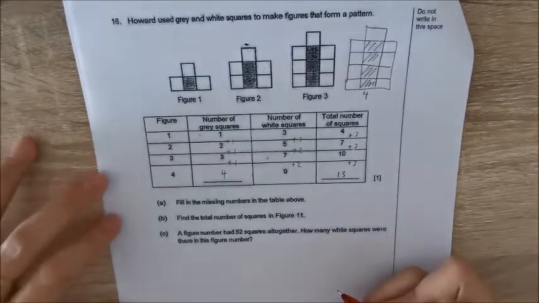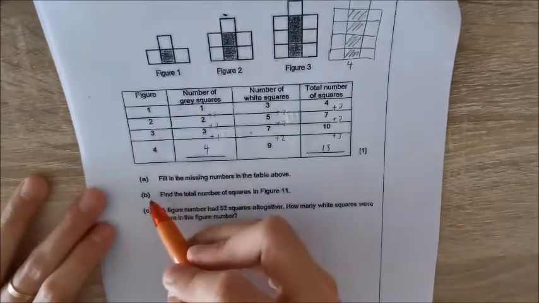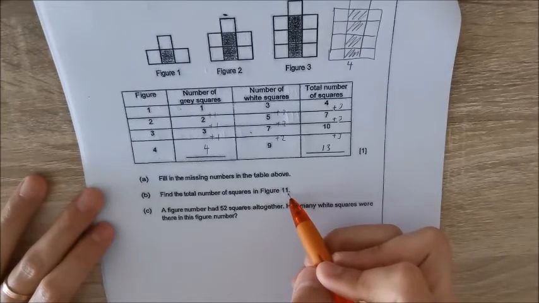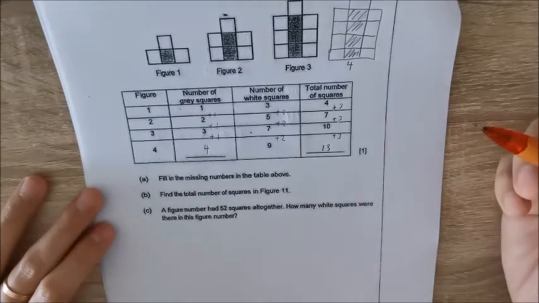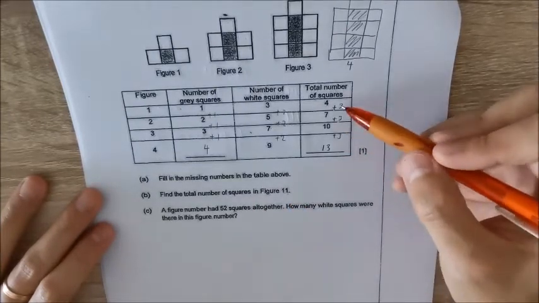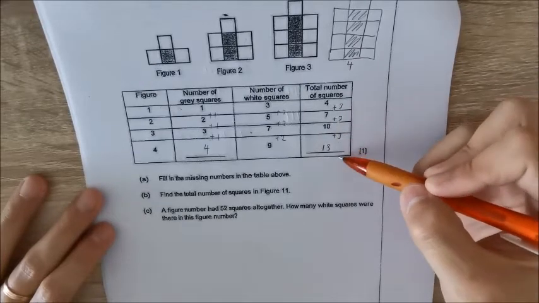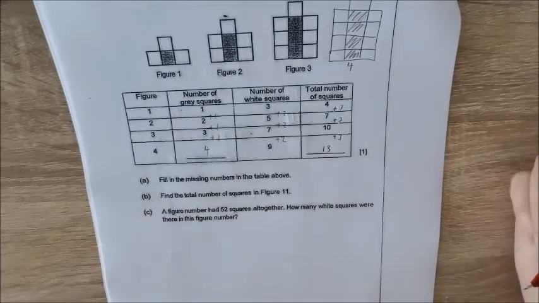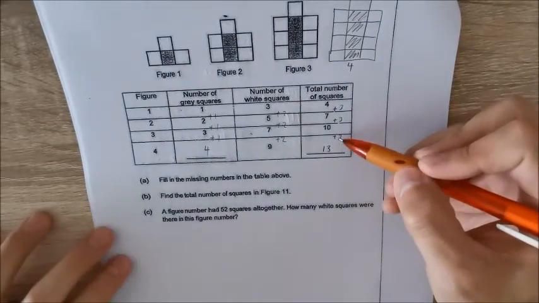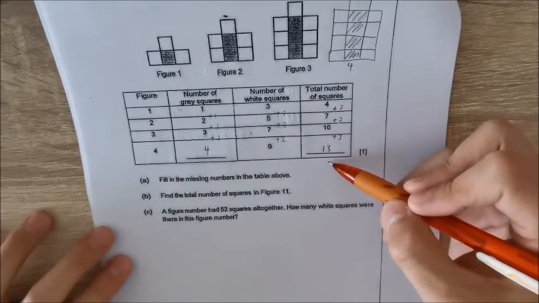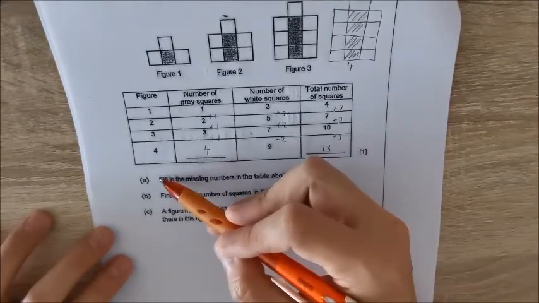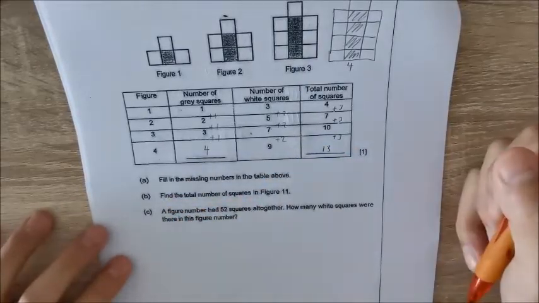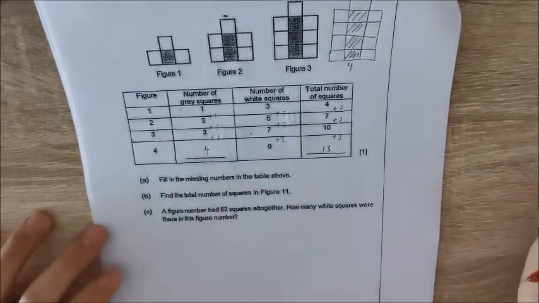Next, if we look at B, find the total number of squares in figure 11. What we can do is that, guys, it's always plus 3, plus 3, plus 3. A method that is very time consuming, but guaranteed to get the correct answer, is that you just keep adding. So figure 5 will be plus 3, will be 16. Then figure 6 will be 16 plus 3, 19. And you keep adding until figure 11. But I'm going to teach you a shortcut.